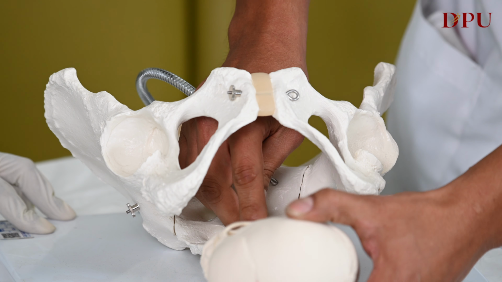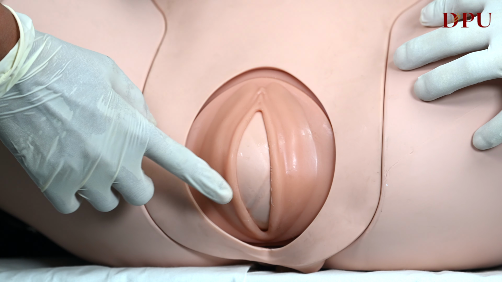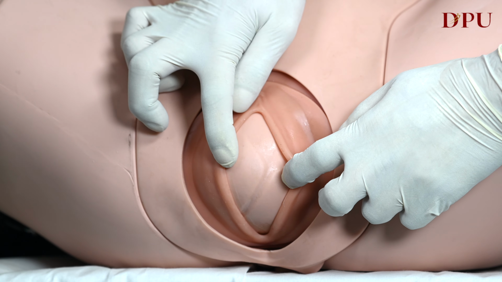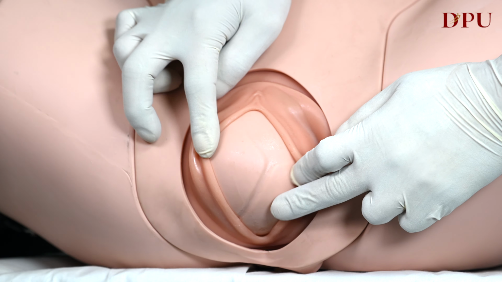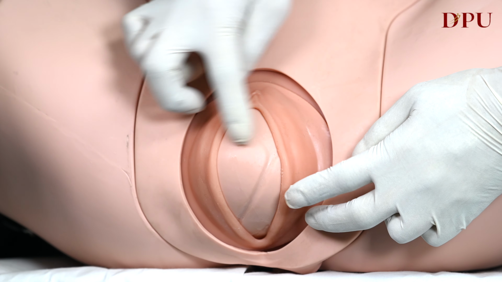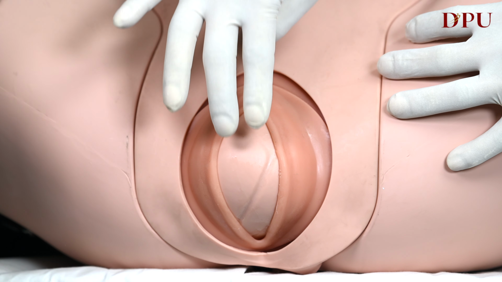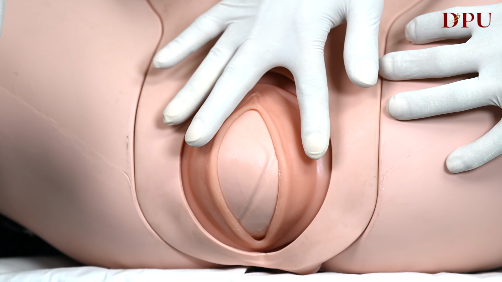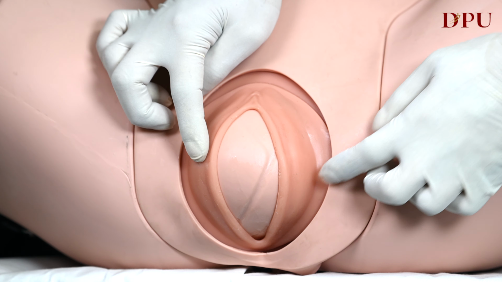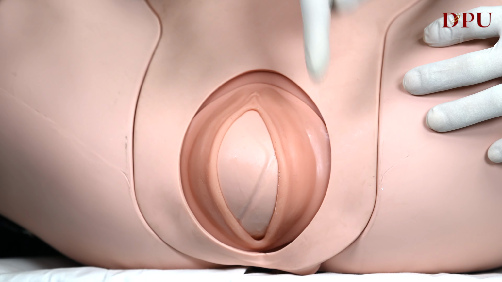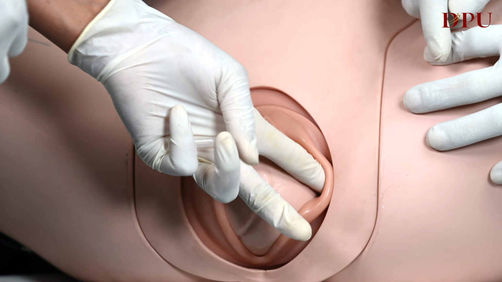Starting when the os is fully dilated, with the contractions of the uterus, the head is pushed down and a stage comes where the biparietal diameter stretches the vulval outlet, and in spite of ceasing of the contractions, the head doesn't recede back. It remains at the perineum, stretching the vulval outlet. This is the point at which an episiotomy is given.